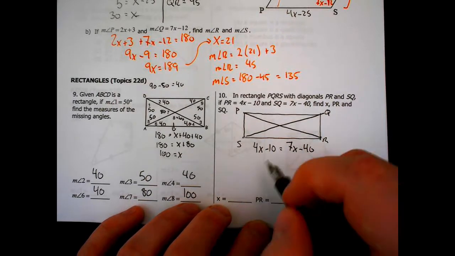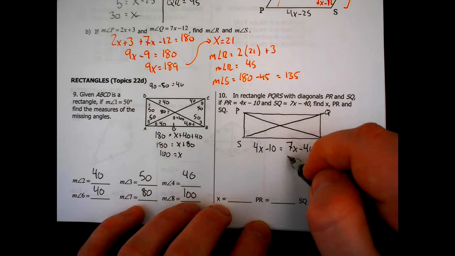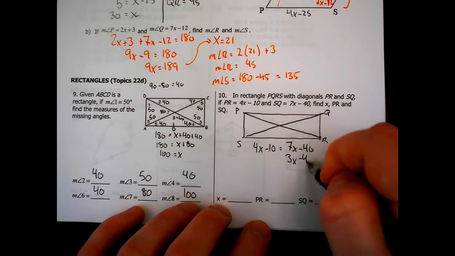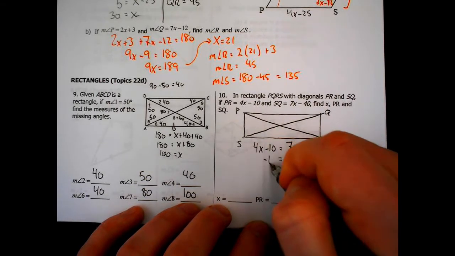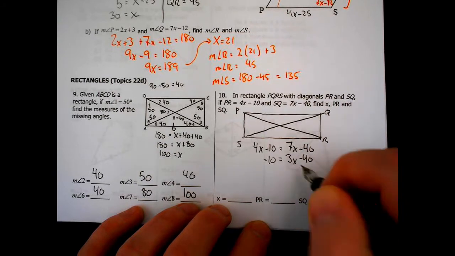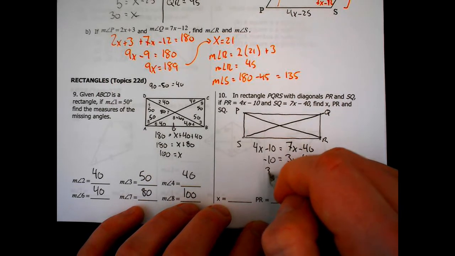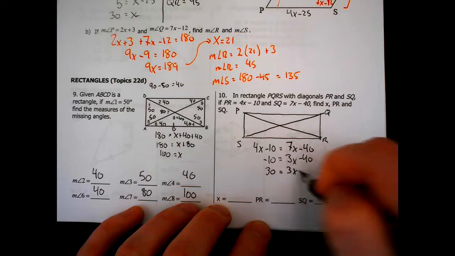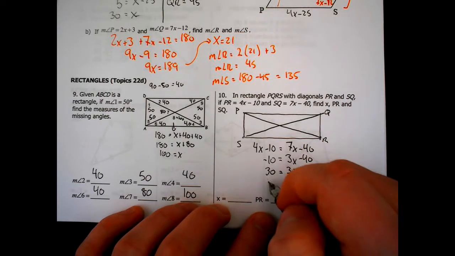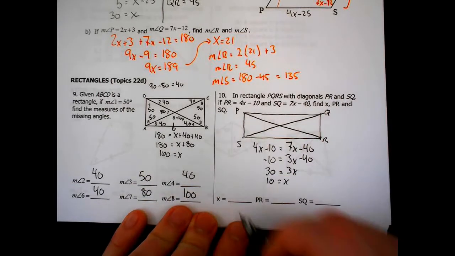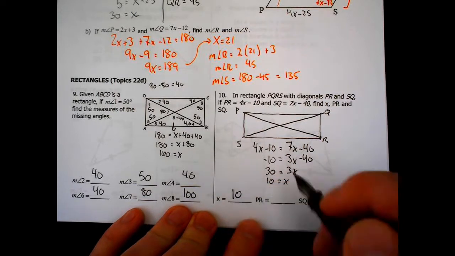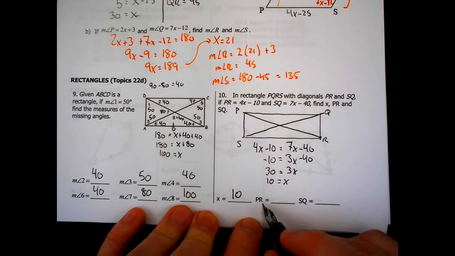Need to get all the x's on the same side, so I'm going to subtract this 4x on both sides, which will give me 3x over here. Next, I need to move this 40, so I'm going to add 40 to both sides. And finally divide by 3, which will give me 10 for x. Now I need to go and find the length of PR.